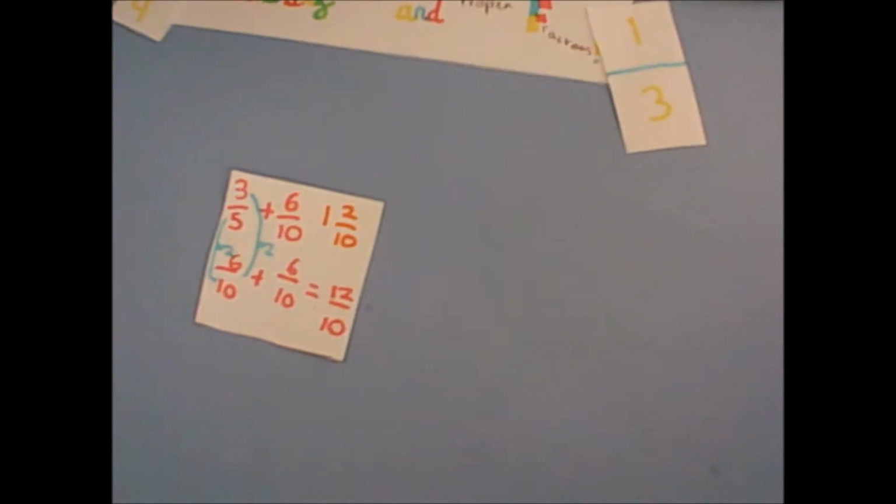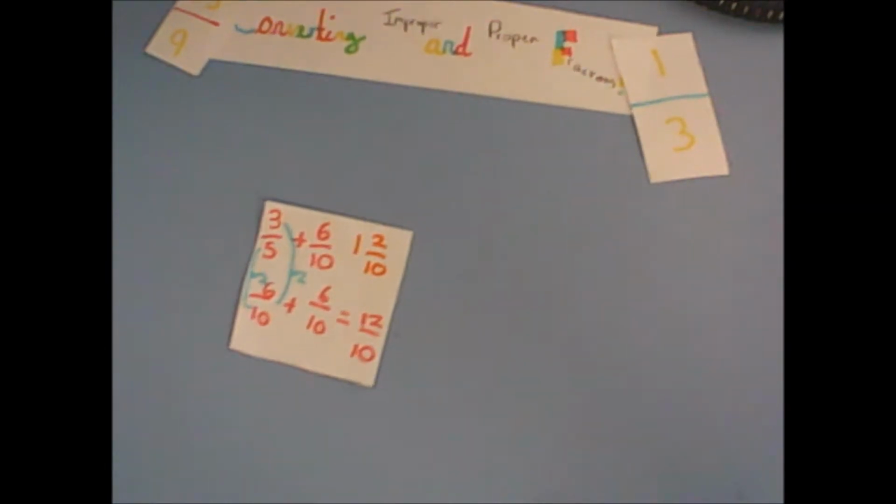I did this calculation that is 3/5 plus 6/10, and I did 3/5, double the 3 and double the 5, which is 6/10. Then I did the calculation and it ended up as 12 tenths, which is the same as 1 and 2 tenths.